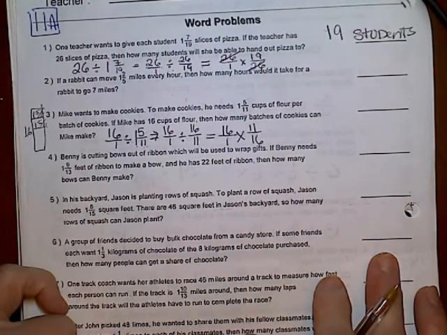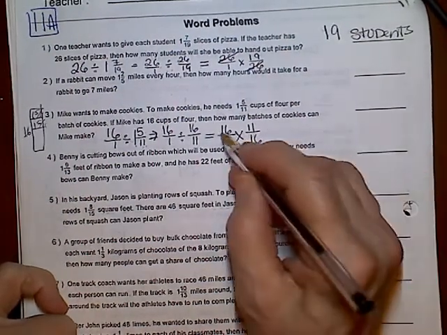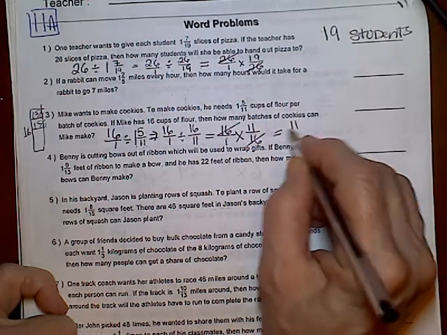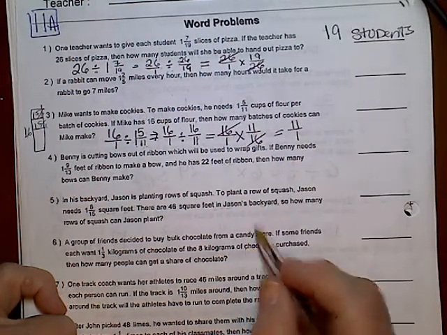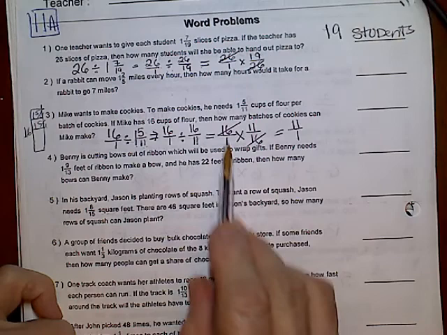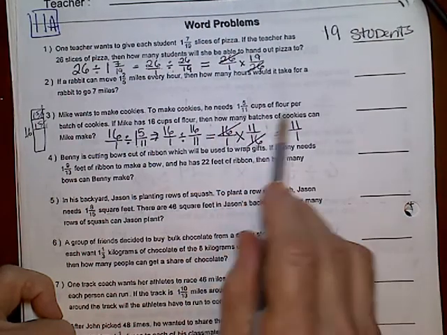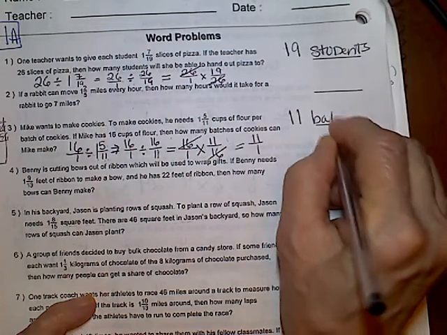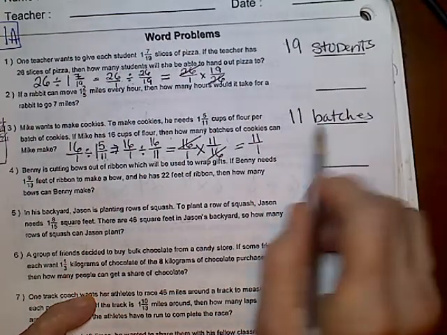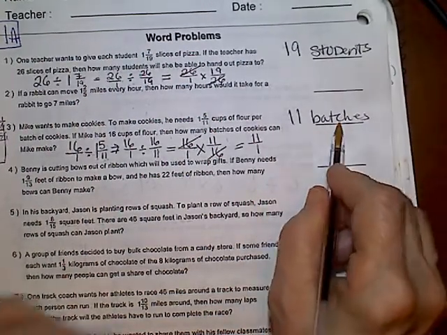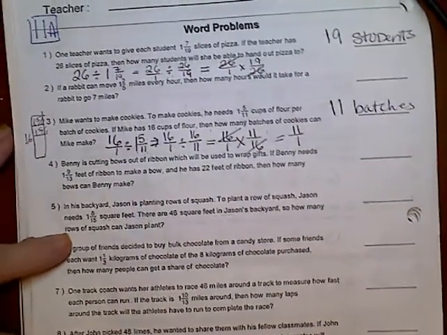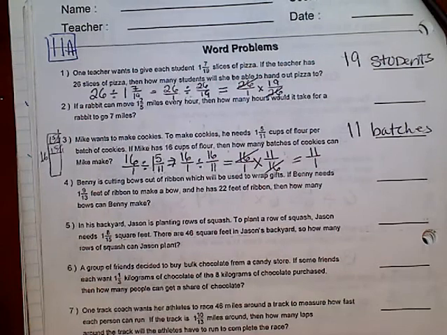Can you see something that you can cross off? Well, if you said the 16 divided by the 16, you are correct. And we get 11 over 1. So let's put the correct labeling. How many batches? Well, there it is. It is 11 batches. So you're going to get points for the answer and for the labeling. We'll go back to the number 2. I hope this is making sense.